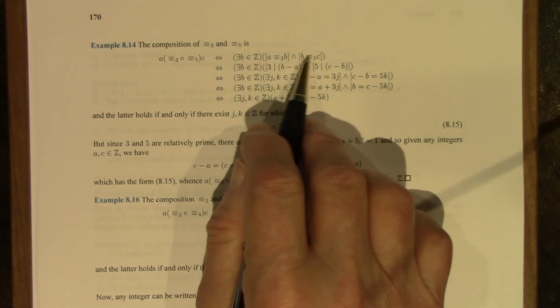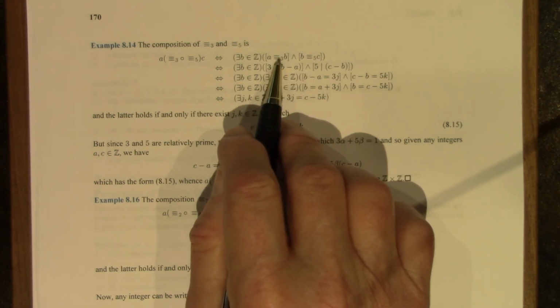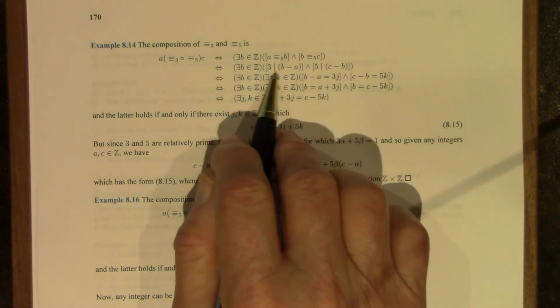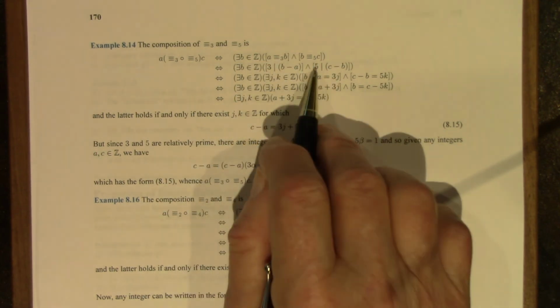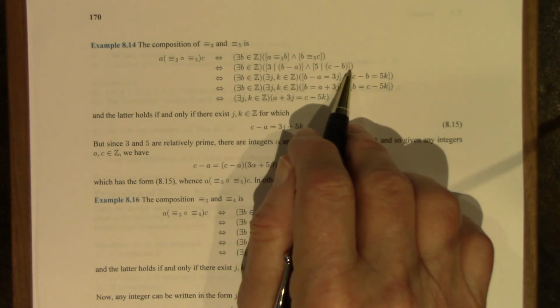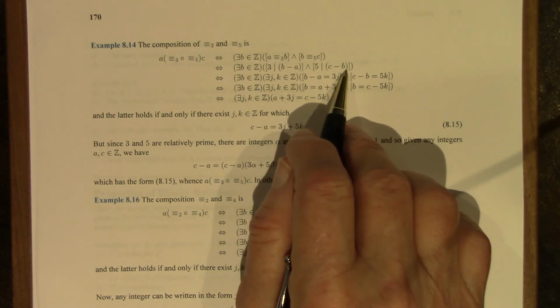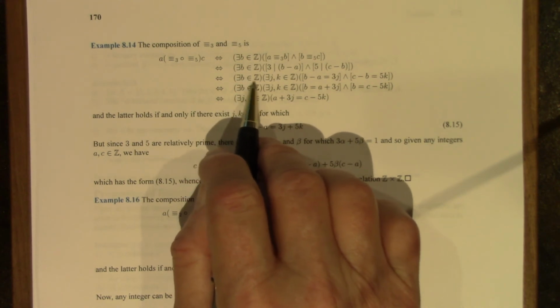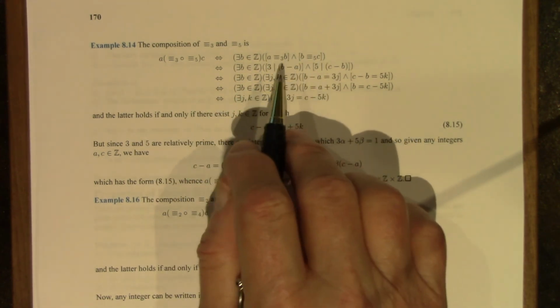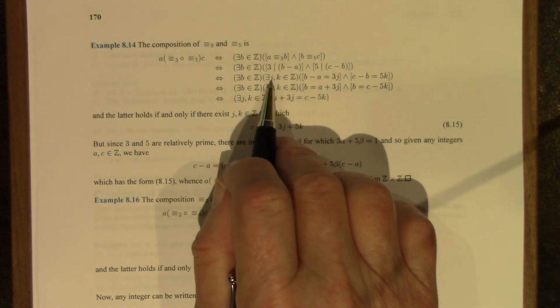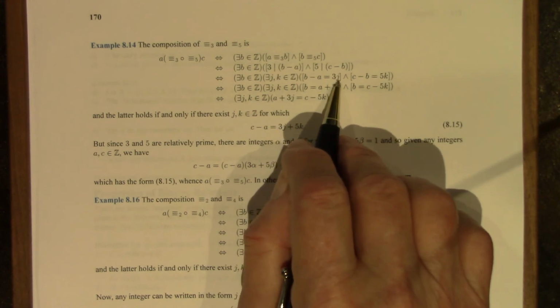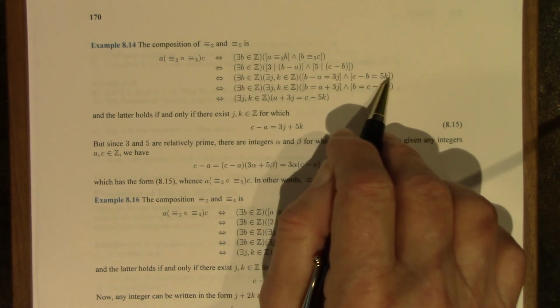To untangle this, we apply the definition of congruence. So there exists an integer B such that 3 divides B minus A and 5 divides C minus B. And this is equivalent to the existence of an integer B for which there are two integers, J and K, such that B minus A is 3J and C minus B is 5K.